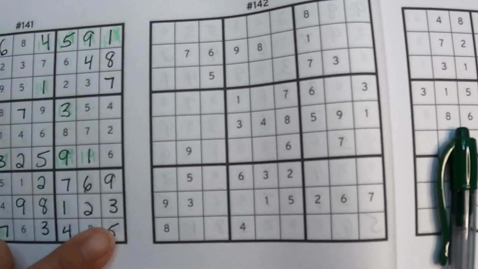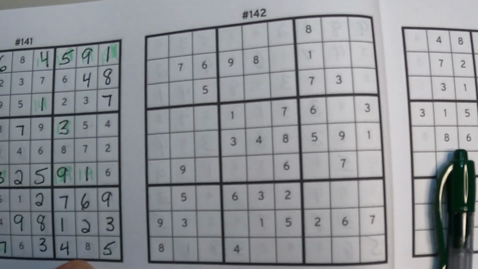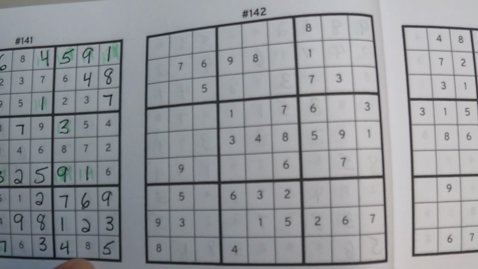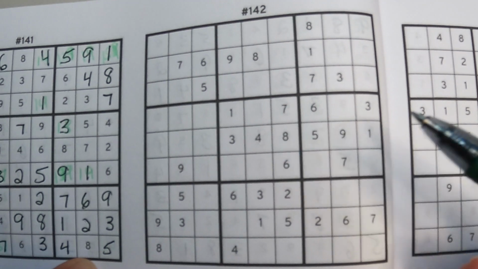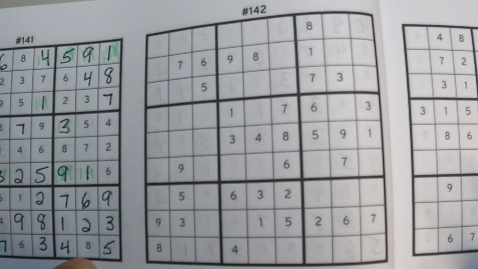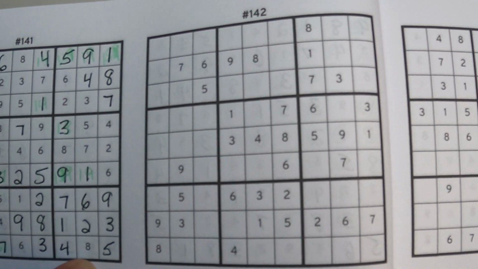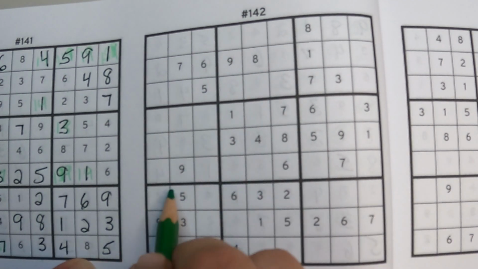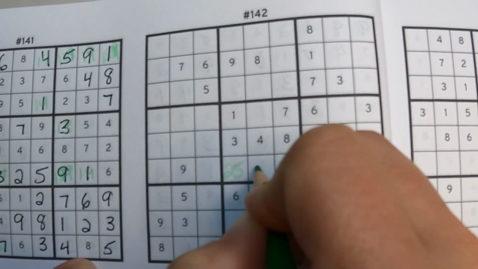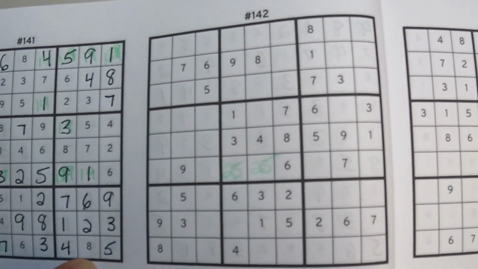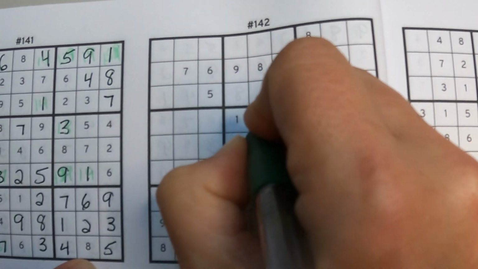Looks like today we're working on number 142. Let's start with this box. Looks like we're missing 2, 5, and 9. Got a 9 there and a 9 there. So 2, 5, 2, 5. That means our 9 has to be here.